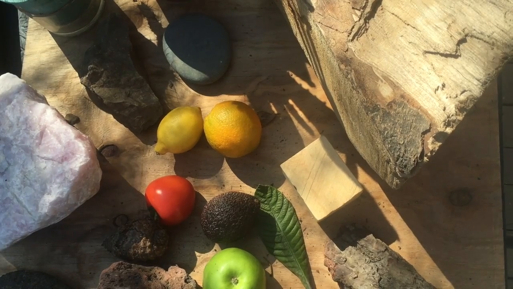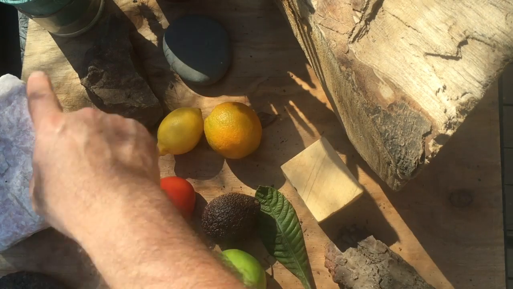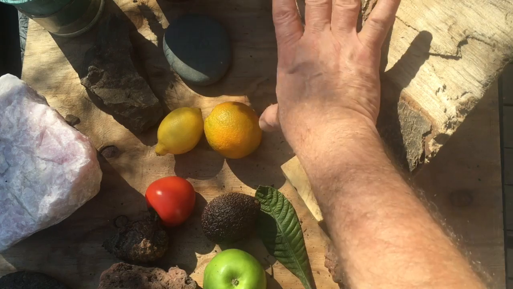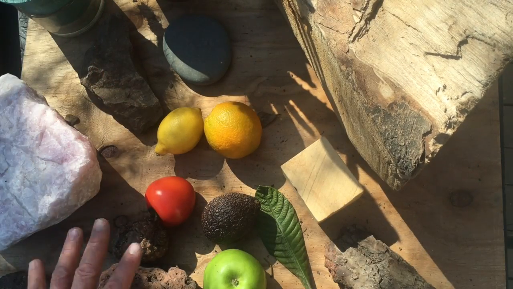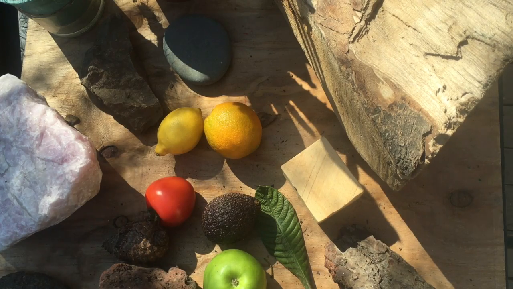Hello, how are you? Right here on my table, I have different nature materials, nature elements, from fruits to wood to cactus to rocks. Today we will talk about texture.